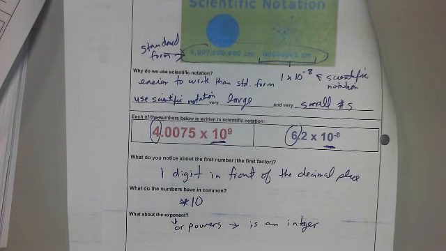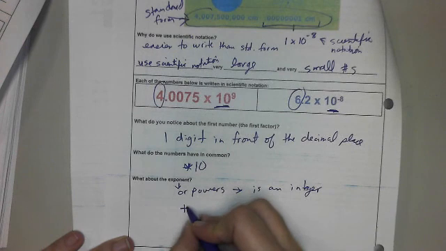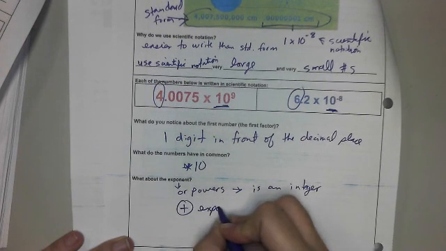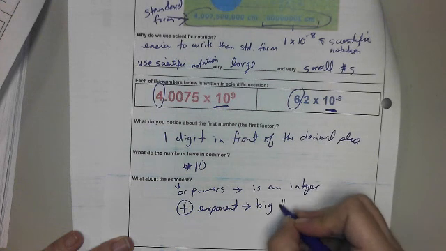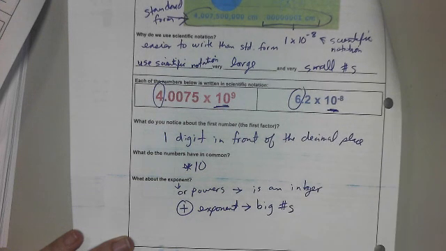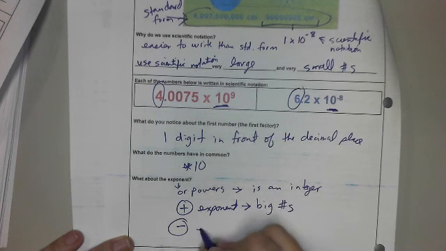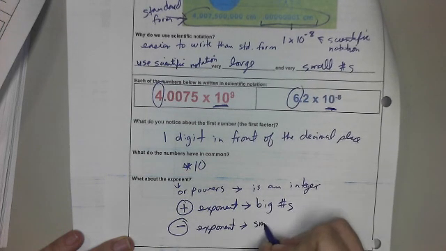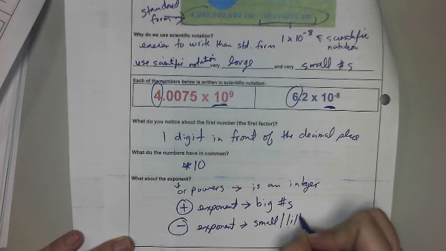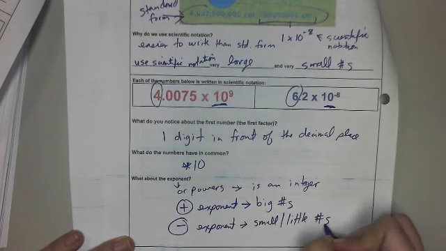If you have a positive exponent, it's when you have big numbers. And as you can probably guess, when you have a negative exponent, that's when you have small, little numbers.